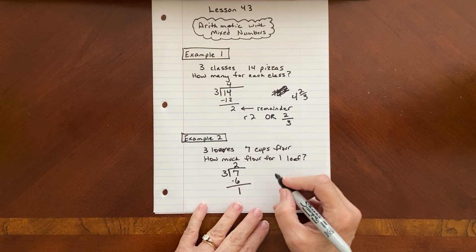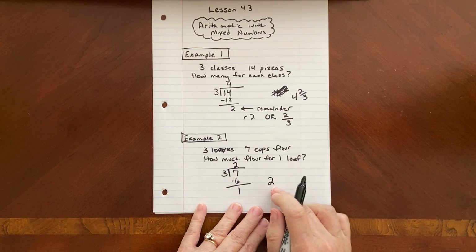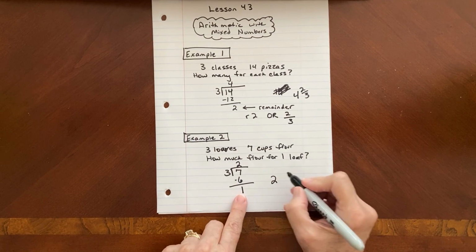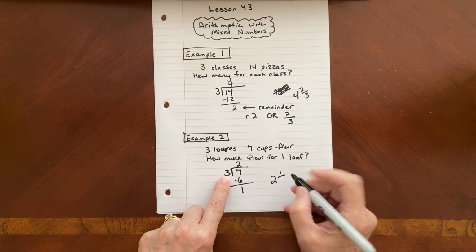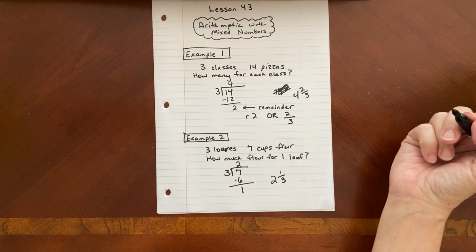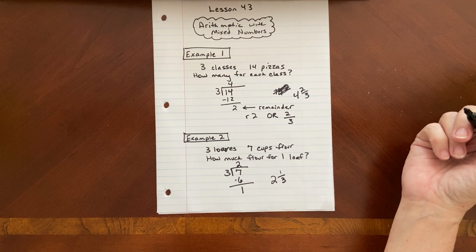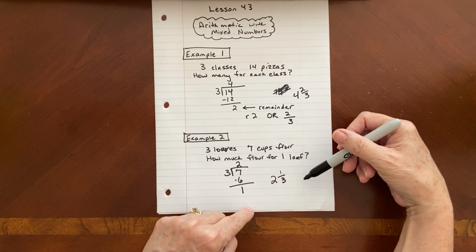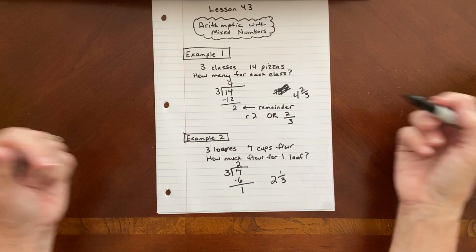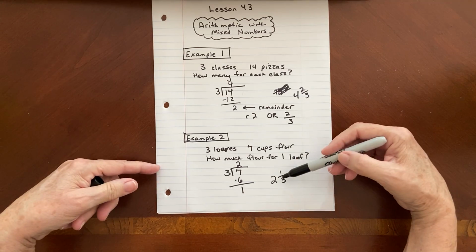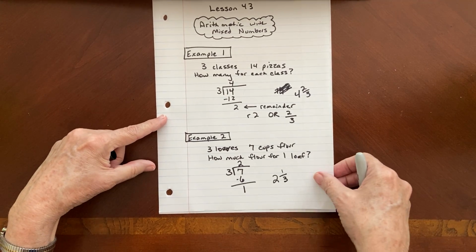No, that doesn't make any sense, does it? So I'm going to say he's going to use 2 cups. There's my numerator. There's my denominator. So he's going to use 2 1/3 cups of flour. So when you're dividing, we're not going to write R for remainder any longer. We're going to put a fraction when you have leftovers, okay?